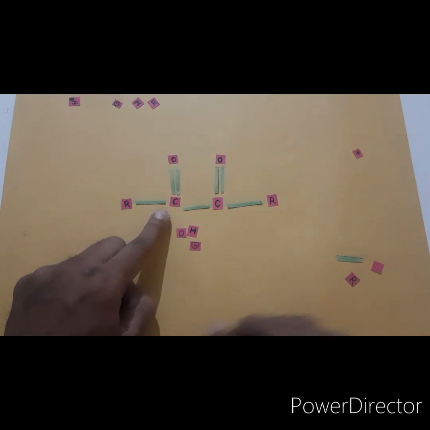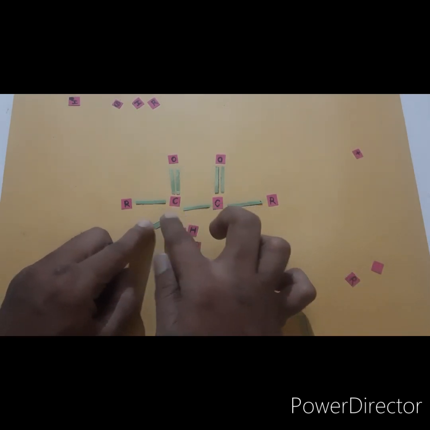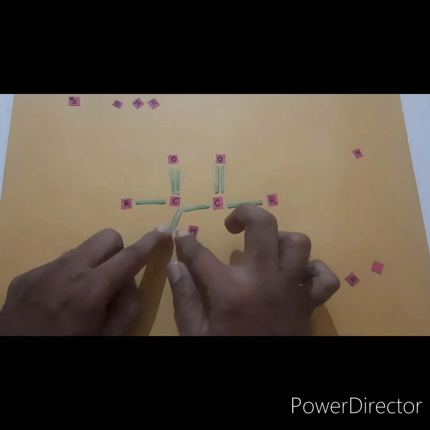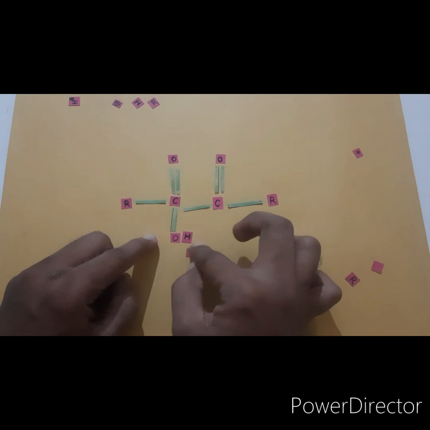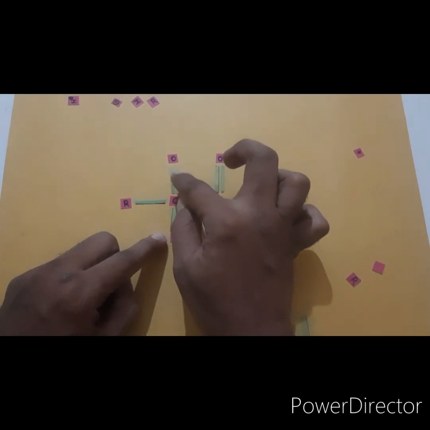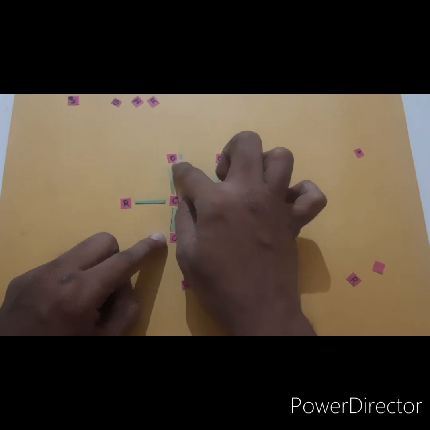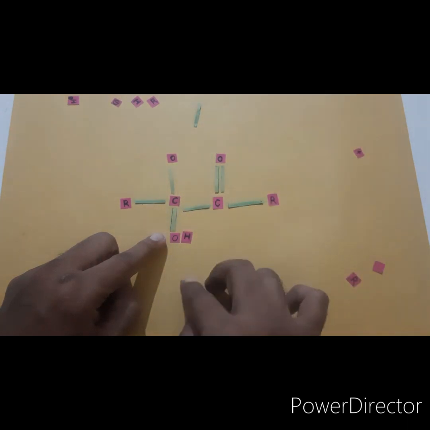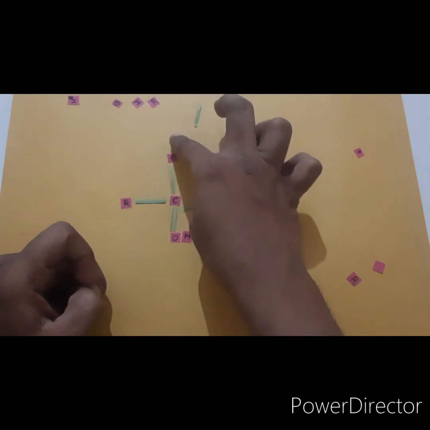It will form a bond with carbon, and simultaneously this bond, because it is polar, is breaking and both the electrons are taken by oxygen. So oxygen will now have a negative charge.